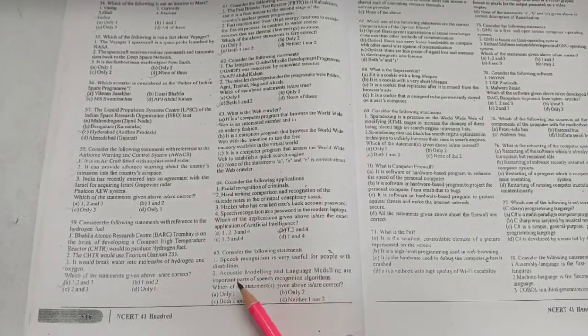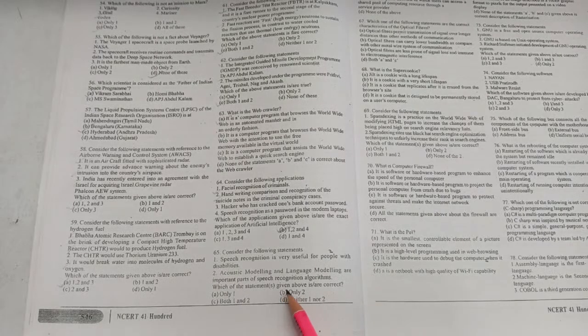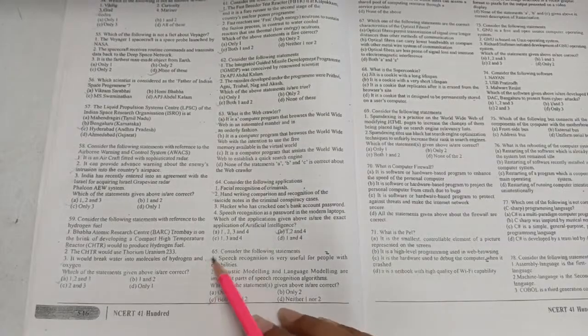Consider the following statements. Speech recognition is very useful for people with disabilities. Acoustic modeling and language modeling are important parts of speech recognition algorithms. Which of the statements given above is or are correct? The answer is C, both 1 and 2.